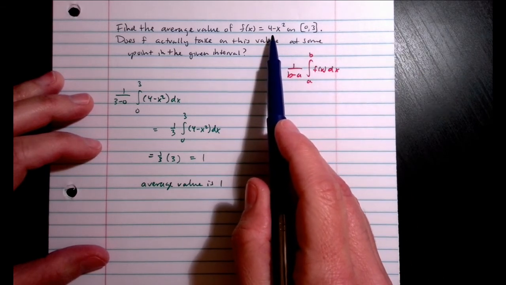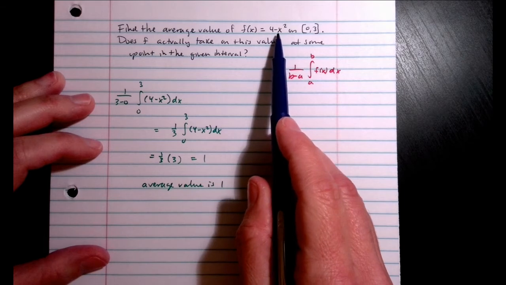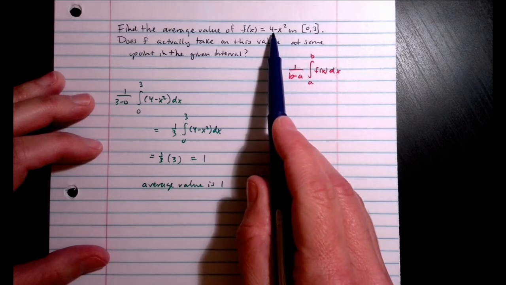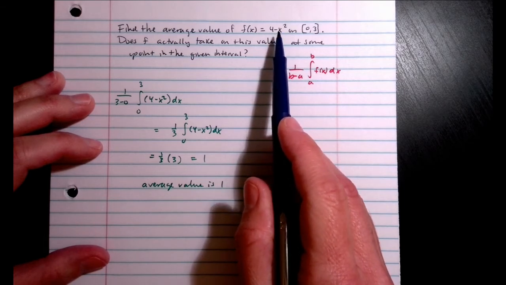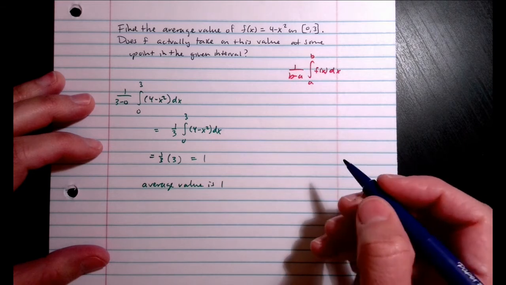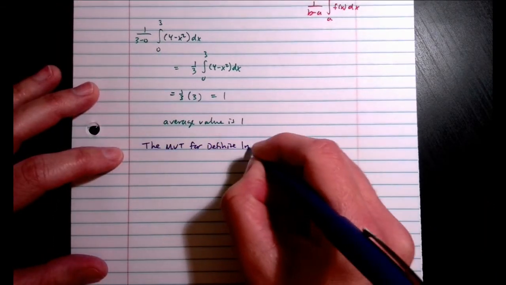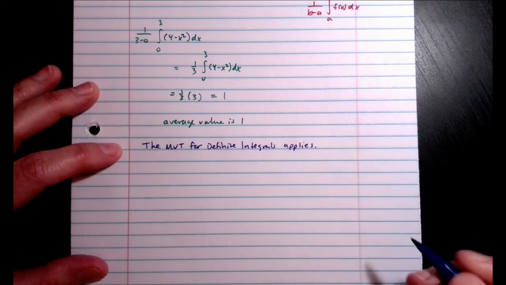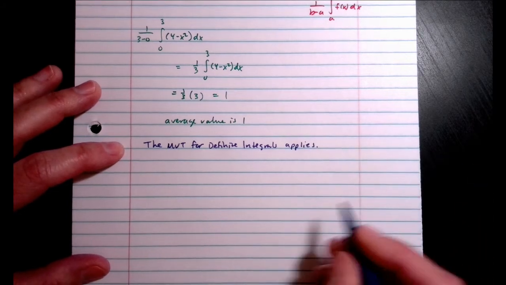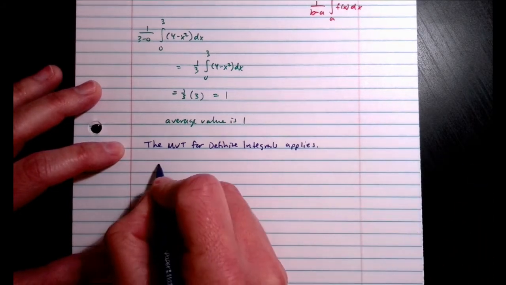Let's think about our parent functions. That's a downward parabola, concave down, moved up 4. Parabolas are continuous everywhere, so yeah, this would apply. Okay, so that means we can apply this formula.